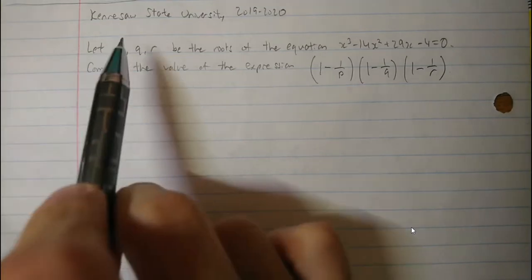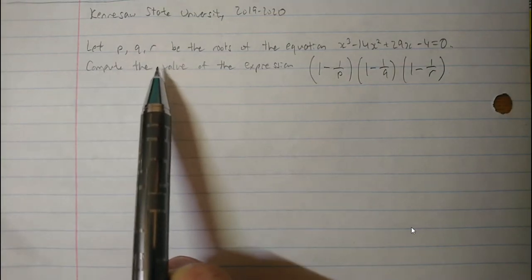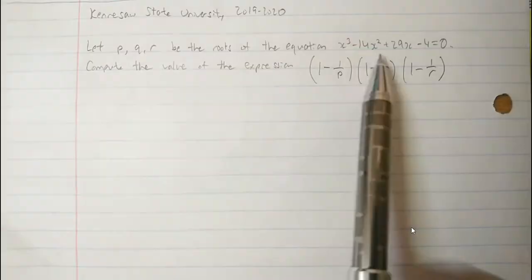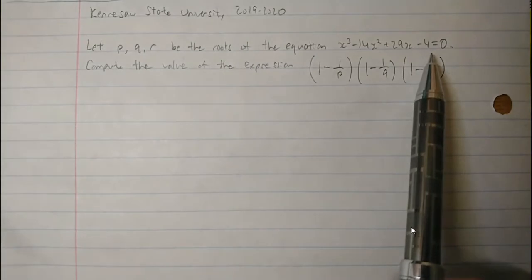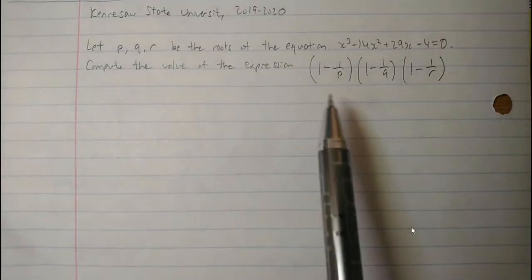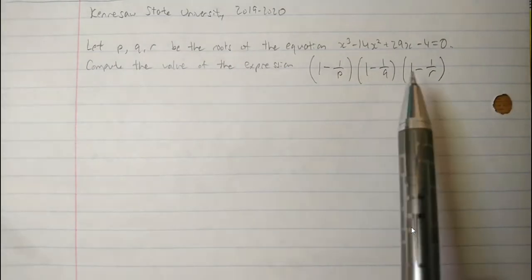This is from the Kennesaw State University Math Tournament for high school from the 2019-2020 school year. Let P, Q, and R be the roots of this cubic equation, x cubed minus 14x squared plus 29x minus 4 equals 0. Compute the value of the expression (1 minus 1 over P)(1 minus 1 over Q)(1 minus 1 over R).